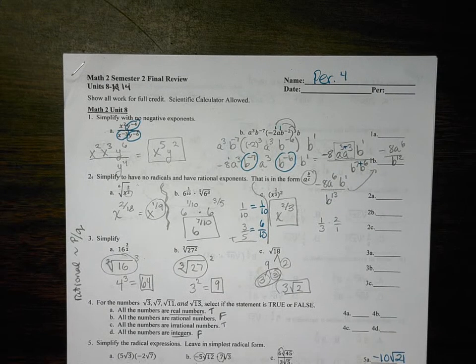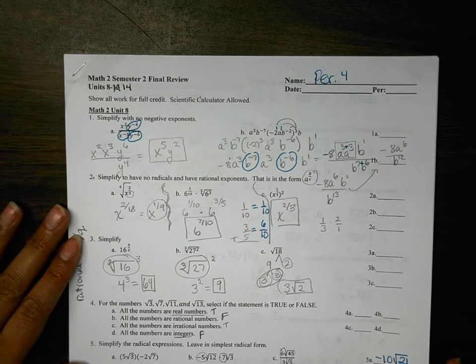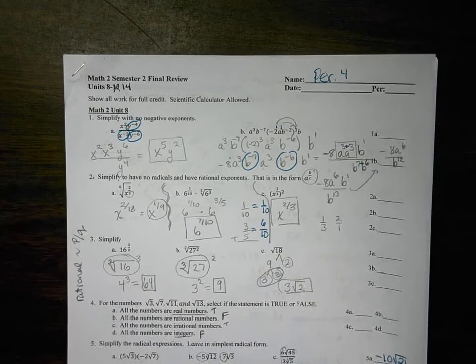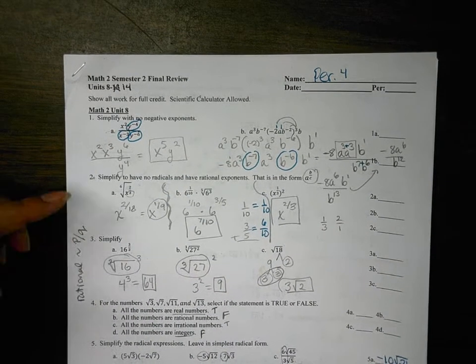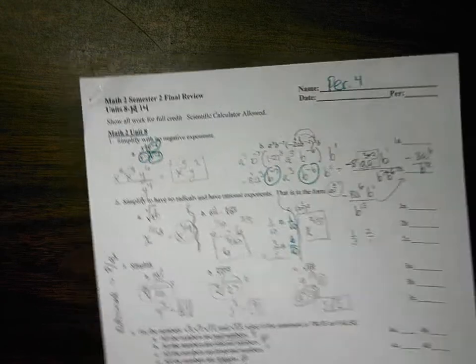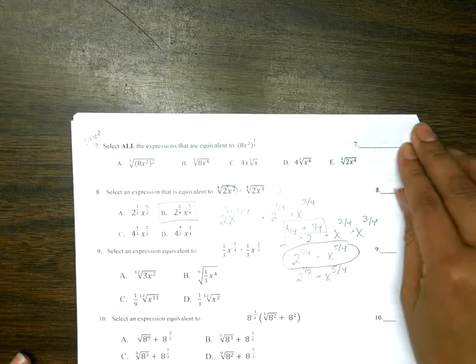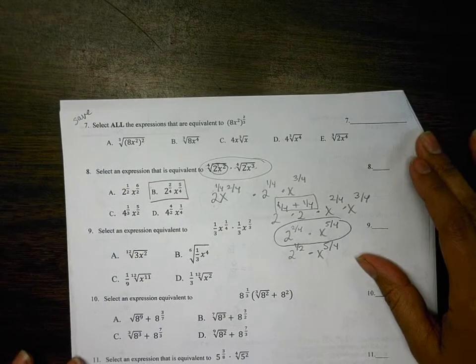This is Math 2, second semester, final review. We did the first part of Unit 8 yesterday. We're going to continue working with Unit 8, so if you'll flip over to this page here. I told you guys I would save 7 for today.